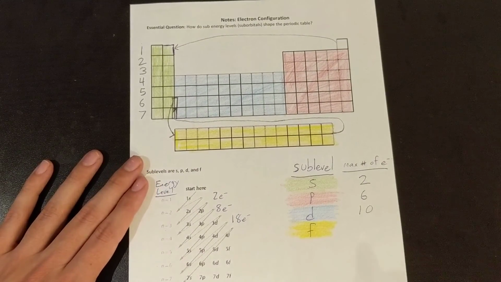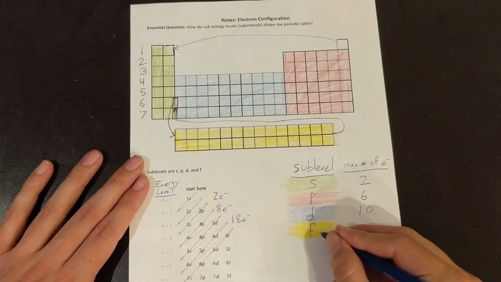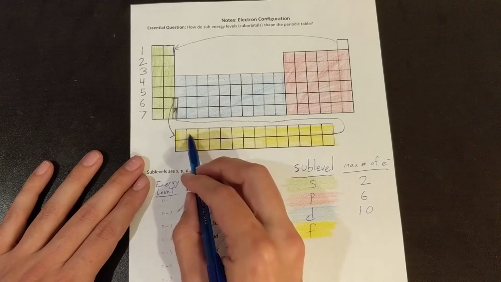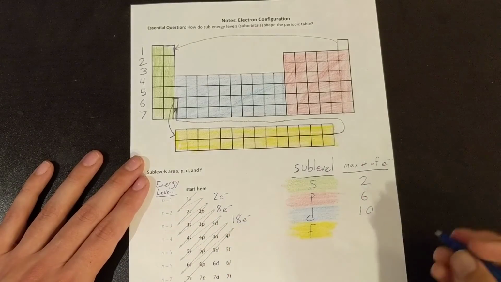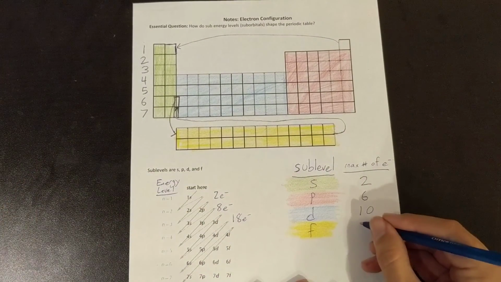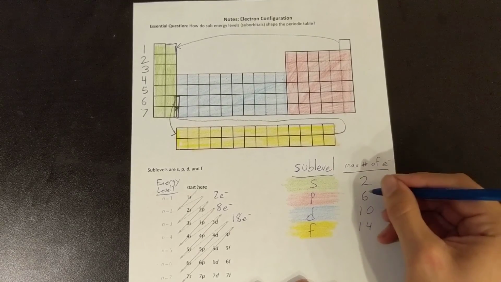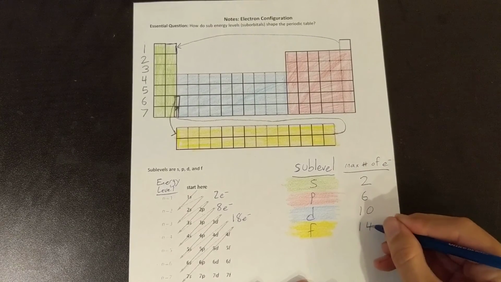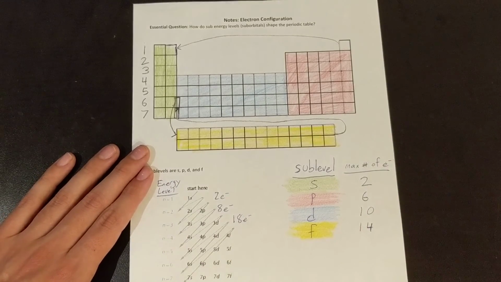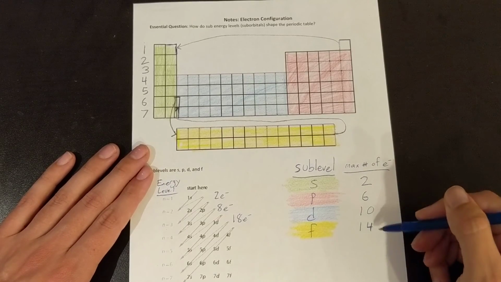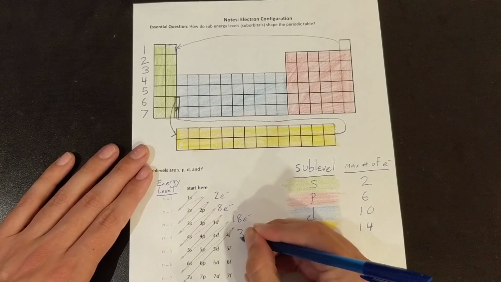And if we go down to our F sublevel, count them across: 1, 2, 3, 4, 5, 6, 7, 8, 9, 10, 11, 12, 13, 14. Some of you may not have even had to count because you recognize this pattern forming. We add 4 each time. We got 14 there. So in our energy level 4, we have those 4 sublevels. 2 plus 6 plus 10 plus 14 happens to be 32.